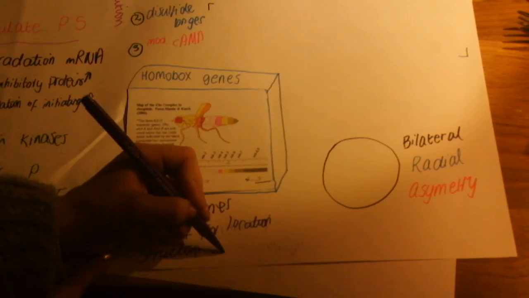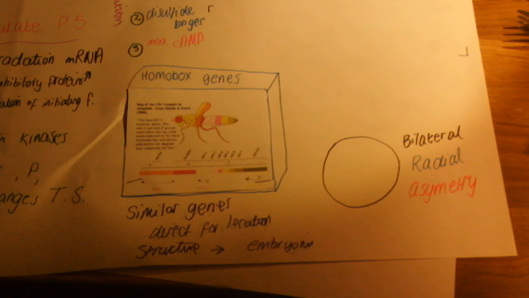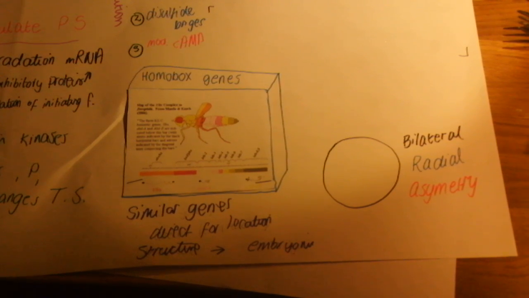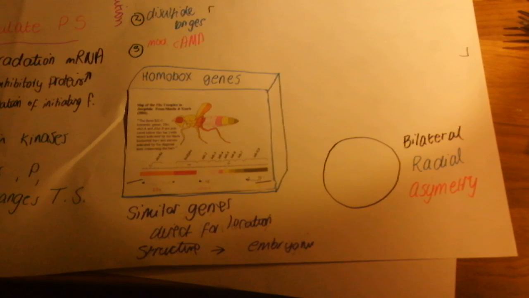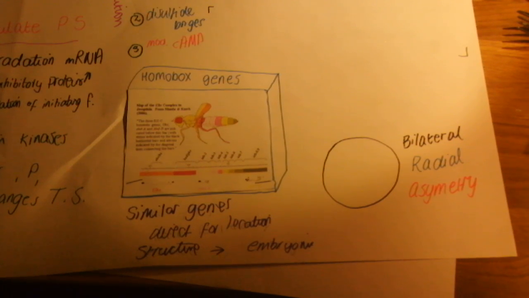And this happens during embryonic development. This is very important because embryonic development is when you're actually forming the shape of the human, the animal, whatever it is. So these Homeobox genes have polarity and are the same or similar genes, just directing the location of which body parts.